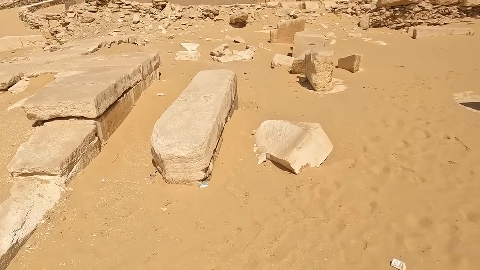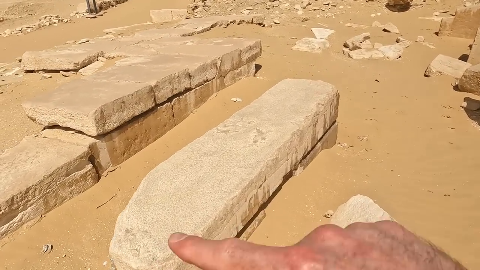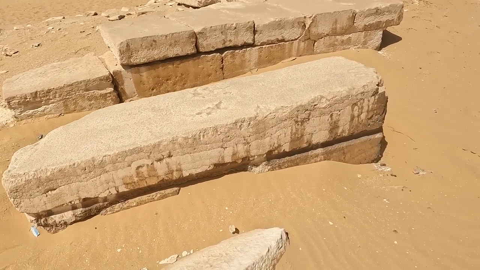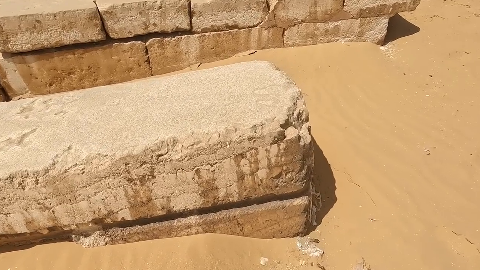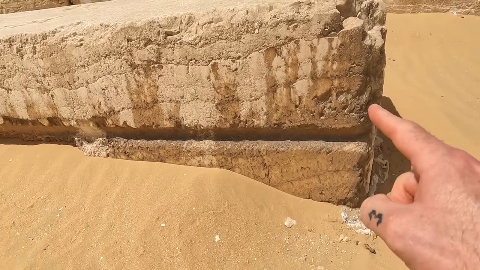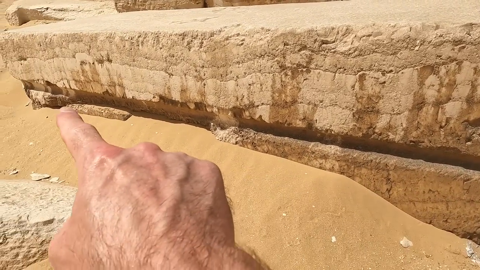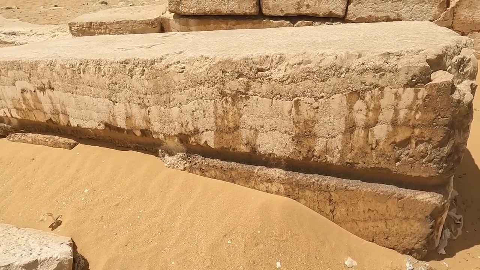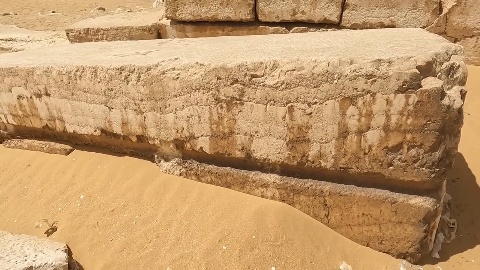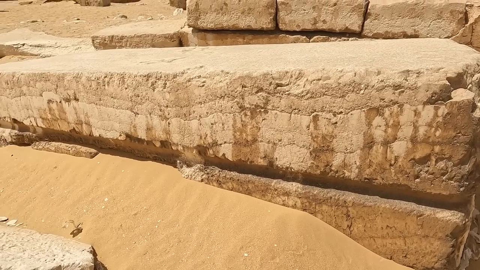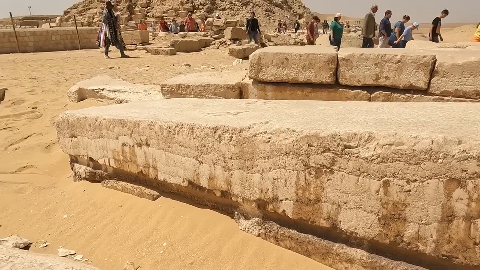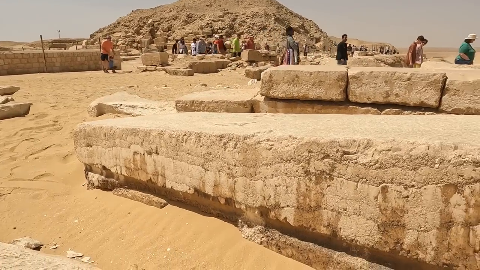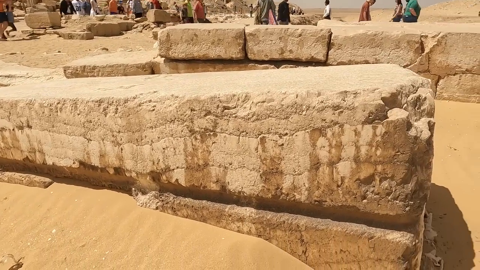All right, so this block here is a huge piece of white calcite crystal. And you can see here the channel. So this block is a piece of the conduit system that runs below the floor of the Eastern Temple, which you can see over here. And we'll go see some of these blocks in their original position here in just a moment.